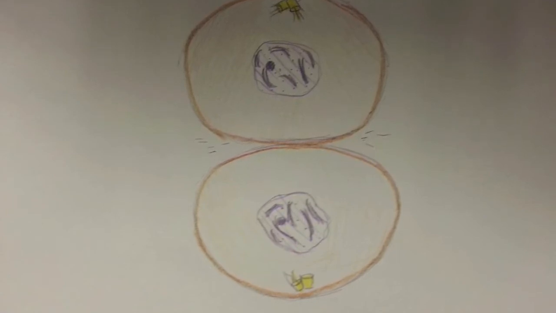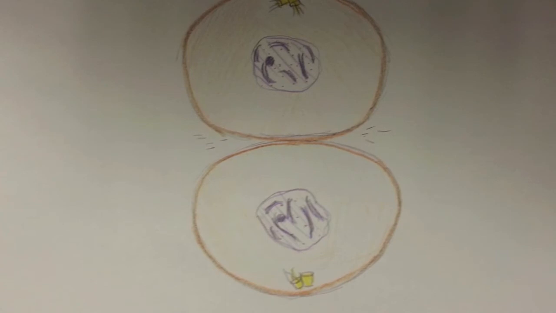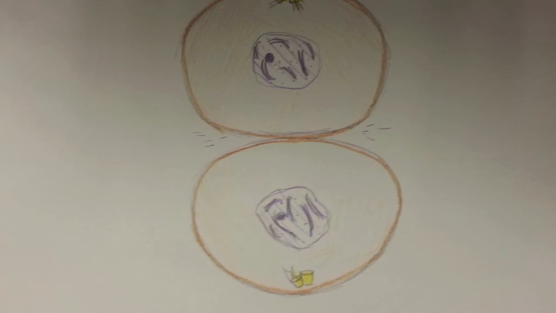This process is different in plant and animal cells. In animal cells, a cleavage furrow is formed by the creation of a ring of microfilaments along the metaphase plate. As the ring contracts, the cell will be split into 2 genetically identical diploid daughter cells.